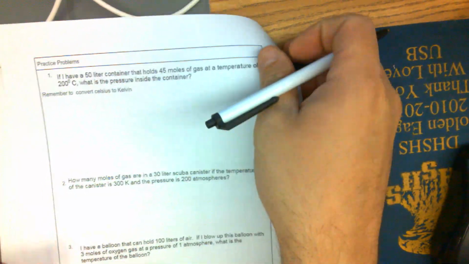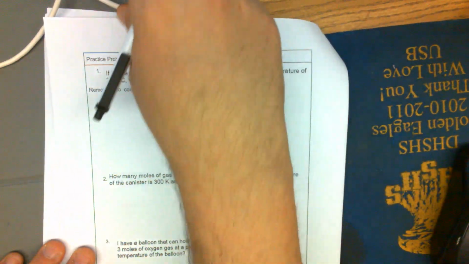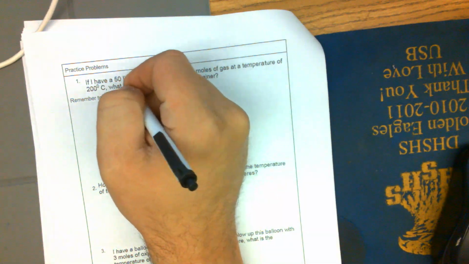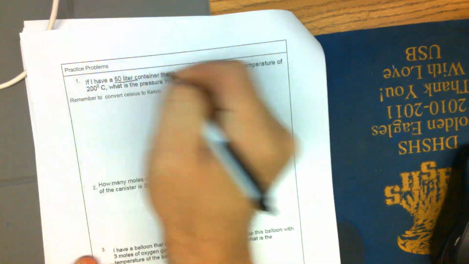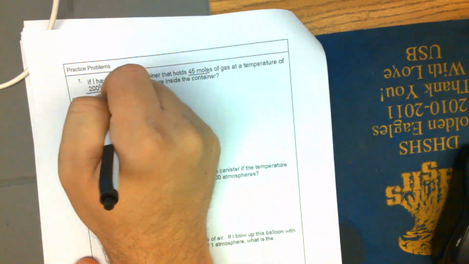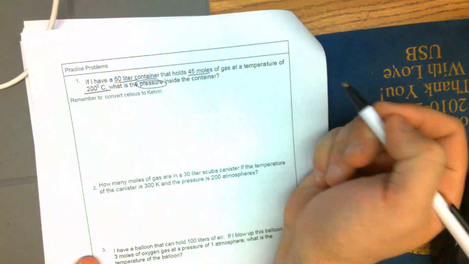All right, we're going to go ahead and look at doing the ideal gas law. So let's go ahead and read the problem. We have a 50 liter container that holds 45 moles of gas at a temperature of 200 Celsius. We want to find the pressure.